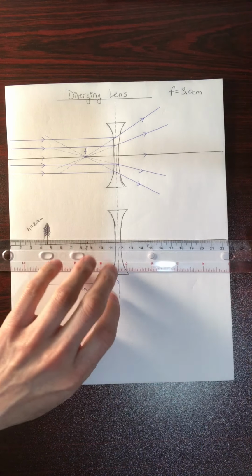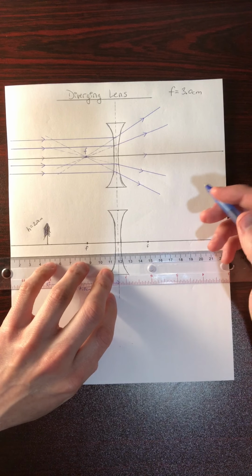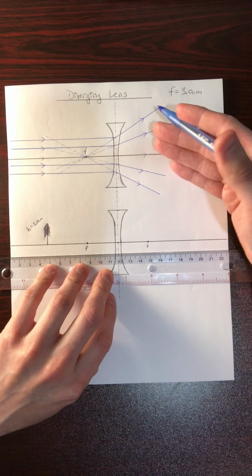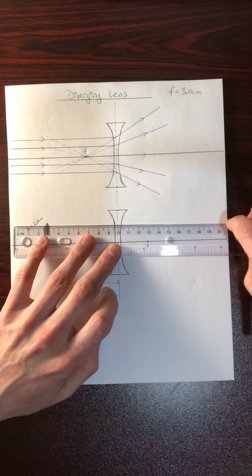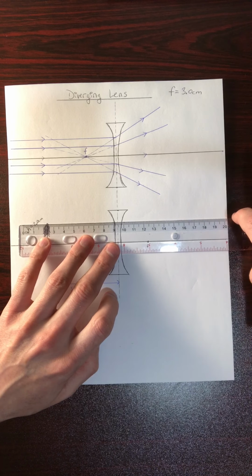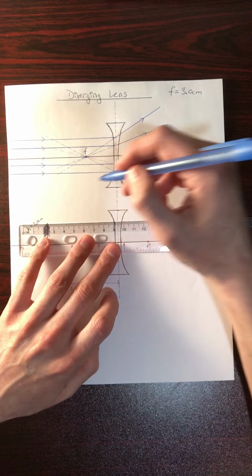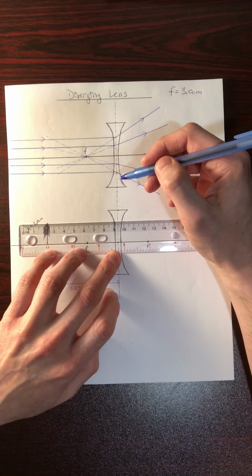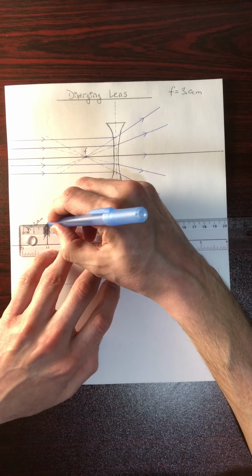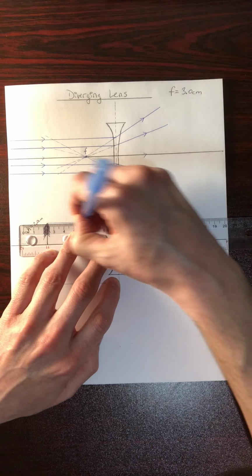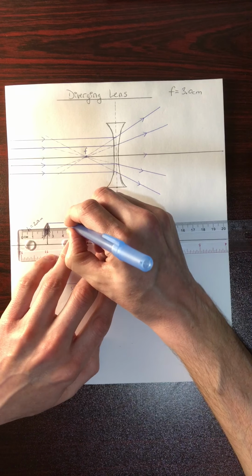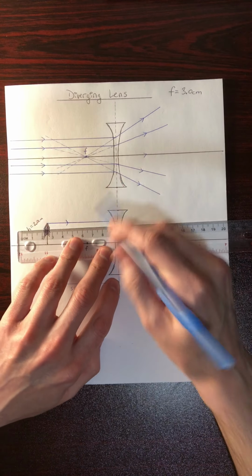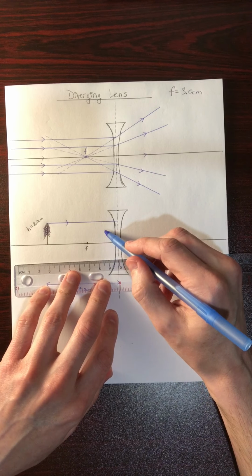The easiest thing to do to start out with is to do one of the rays we've already done up here, which is a ray that's going parallel to the axis. Be a little careful. Okay. So we're going to have this ray that goes straight from the top, parallel to the axis, and we know exactly what it's going to do.